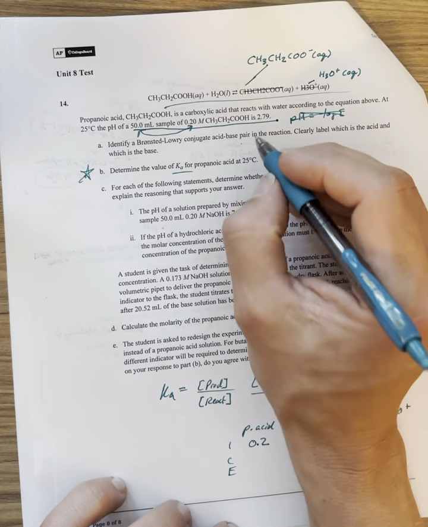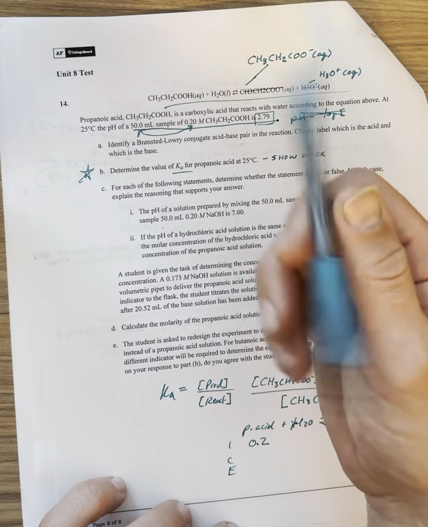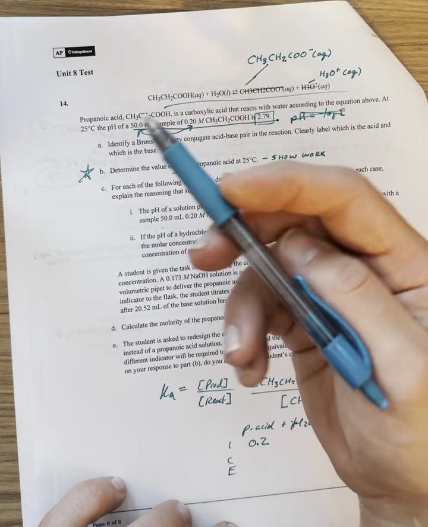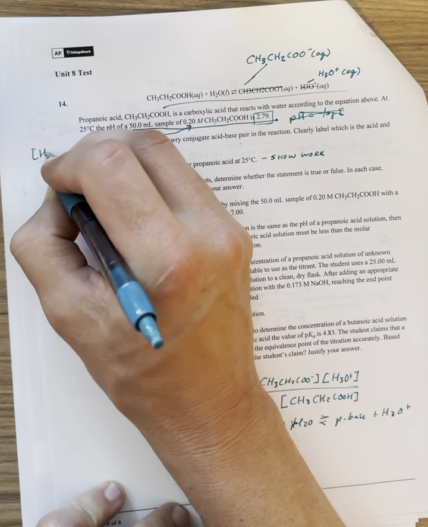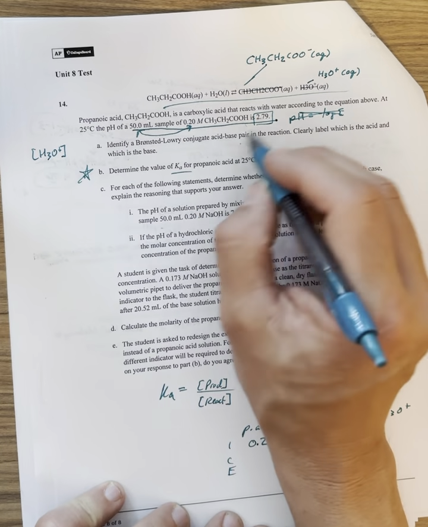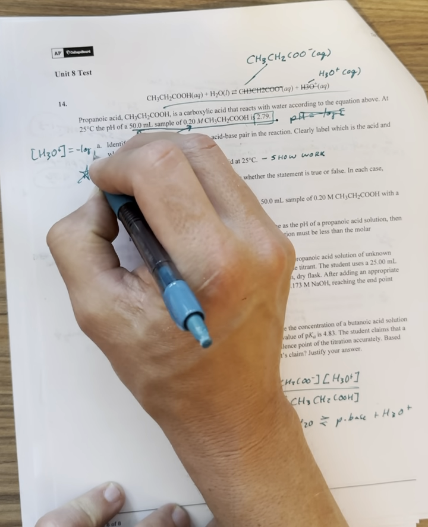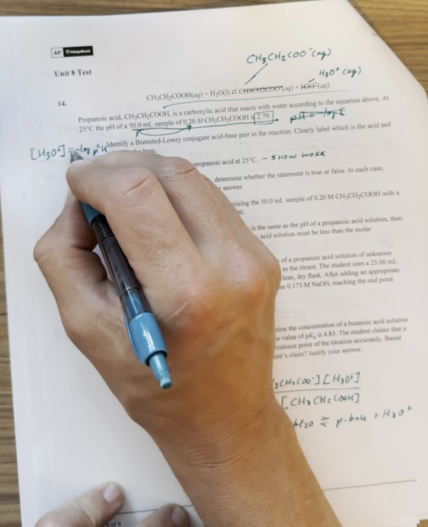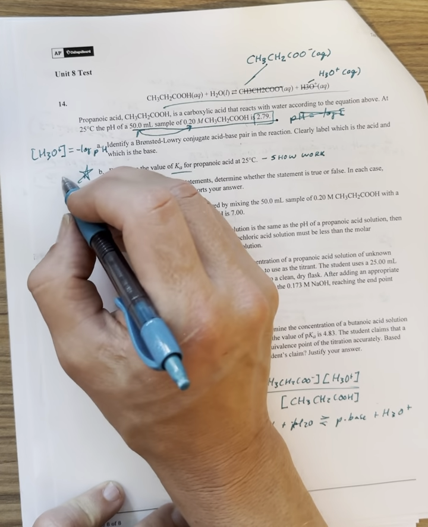Okay, so it's this 2.79. If you're trying to find the concentration of something, since we know the pH, we need the concentration of H3O plus.